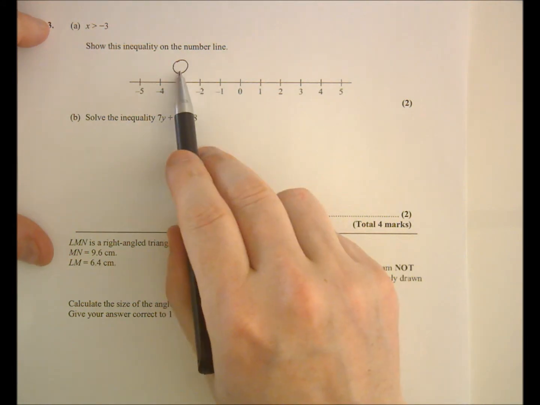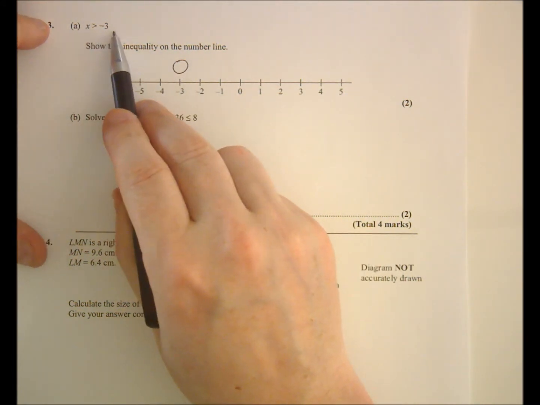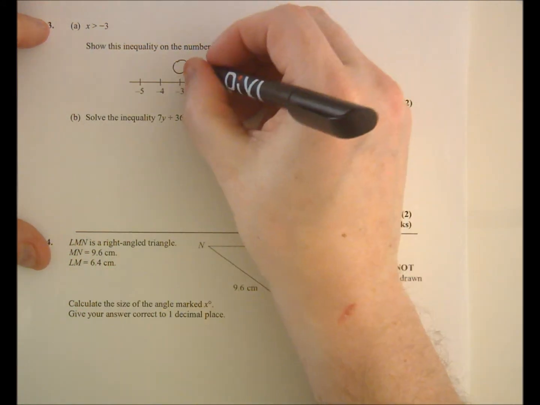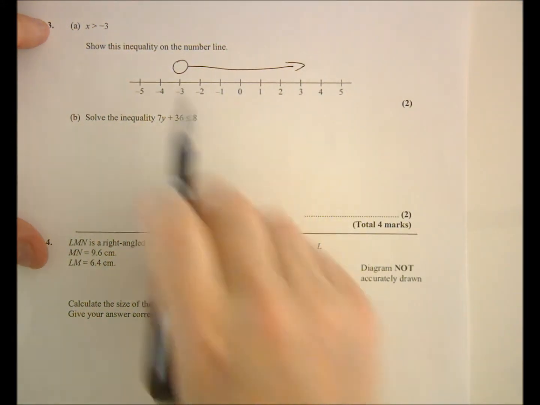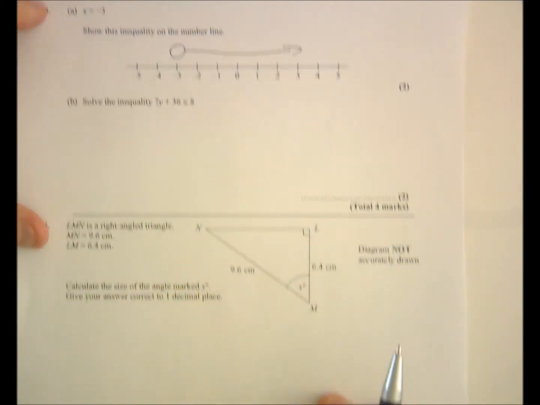We don't shade it because we're not allowed to equal the number that we're referencing. We are greater than this number, so an arrow pointing to the right will get you a second mark. Use your ruler if you want to make it look a little neater.